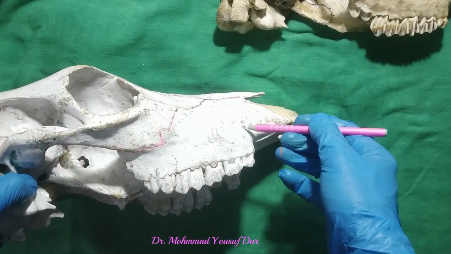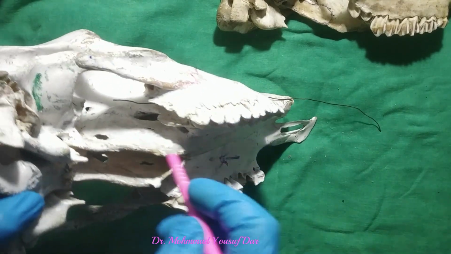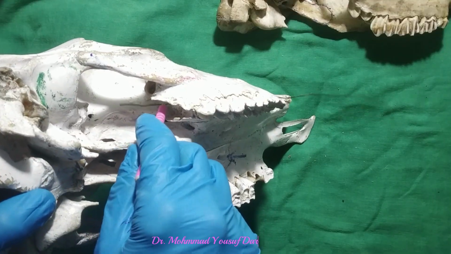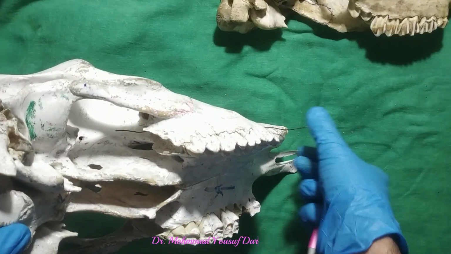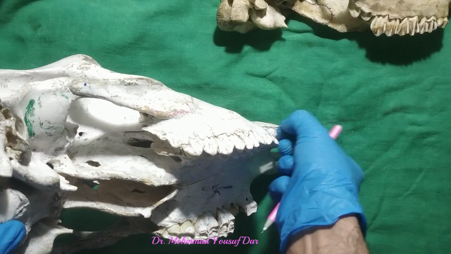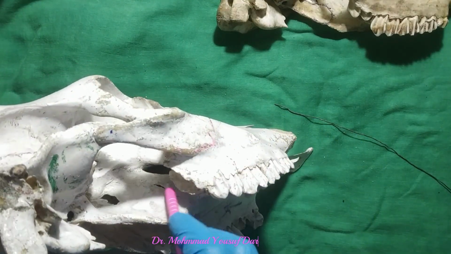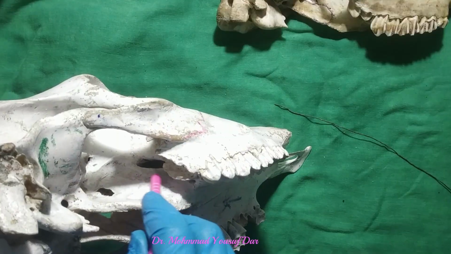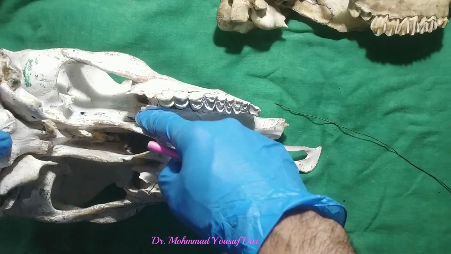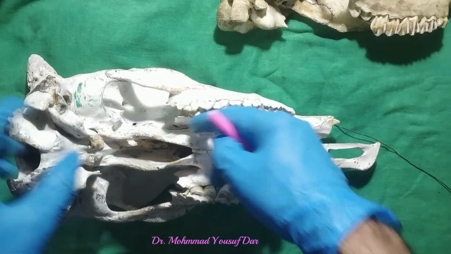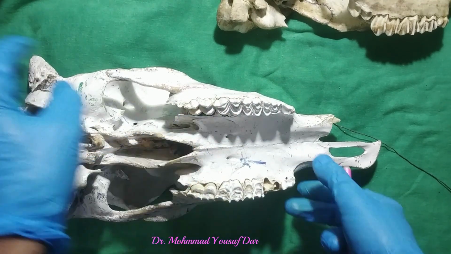So here it is the infraorbital foramen, this is the infraorbital canal, and यहाँ से the internal opening, that is the maxillary foramen. ठीक है, ये maxillary foramen यहाँ पे है, जहाँ से मैंने तार डाली है इसमें. ठीक है, this one is the sphenopalatine. This is actually in the palatine bone में होता है ये oval shape sphenopalatine foramen. So now this is the maxillary hiatus. ठीक है, ये maxillary hiatus हो गया.